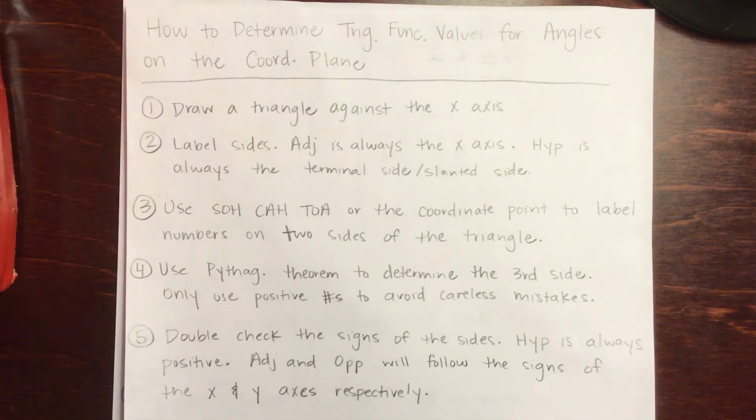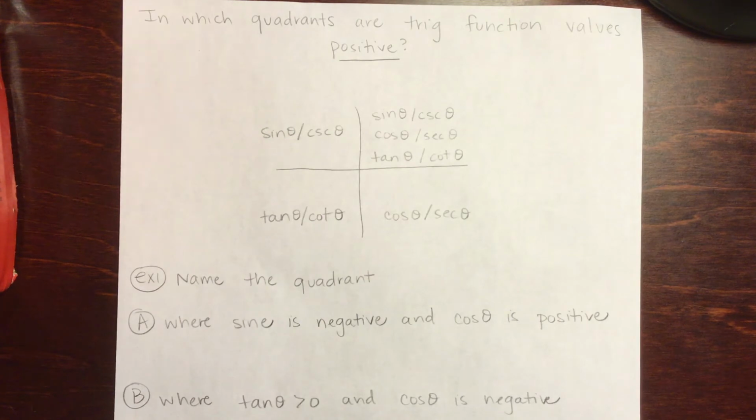This is part 2 of a 2-part video series on how to determine the trigonometric function values for angles on the coordinate plane. The first video should be linked in the top right corner. Before we do an example though, we should talk about in which quadrants your trig function values are positive.